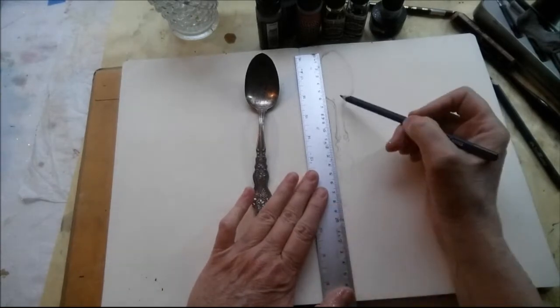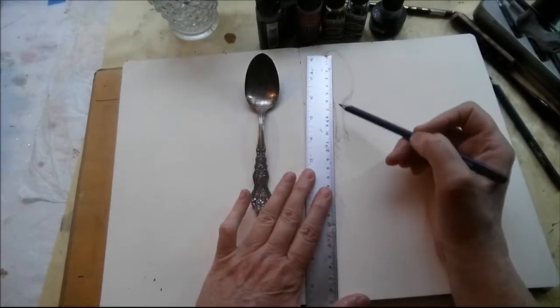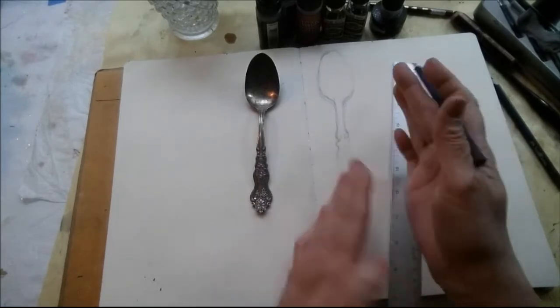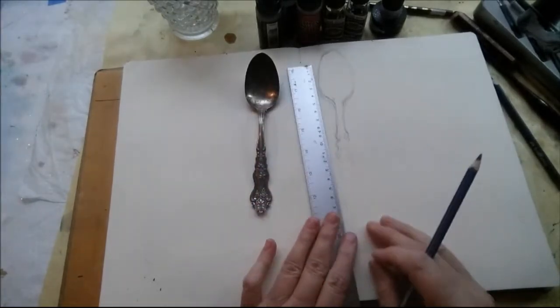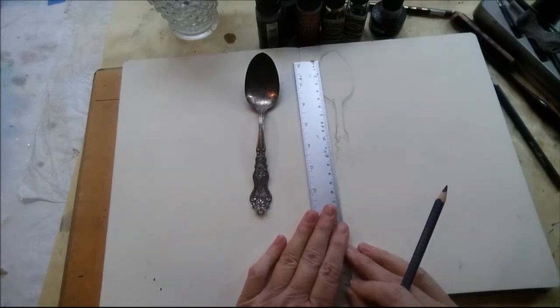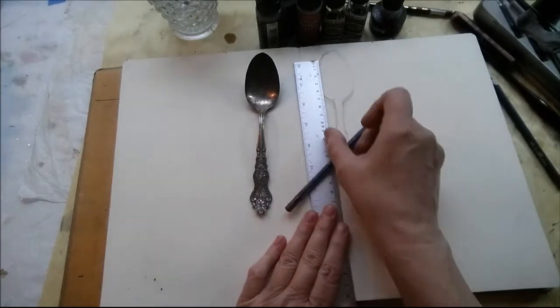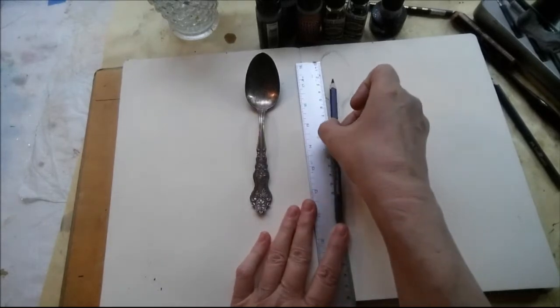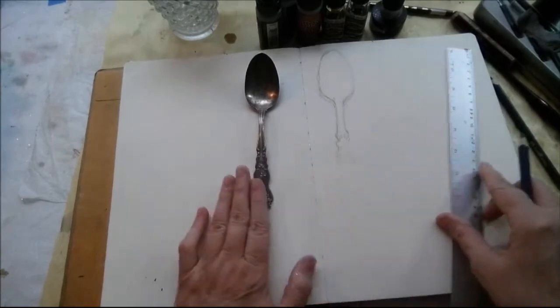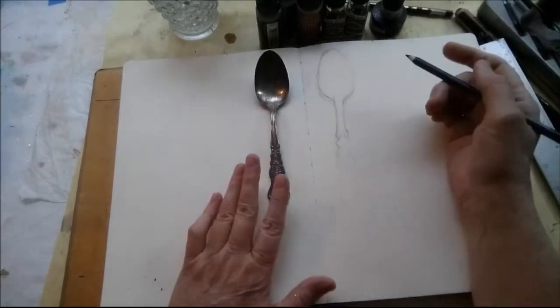If you line up the shank of my spoon, it has an angle. It may be even more than 5 degrees, maybe 10 or 15. But I'm going to leave it that way.